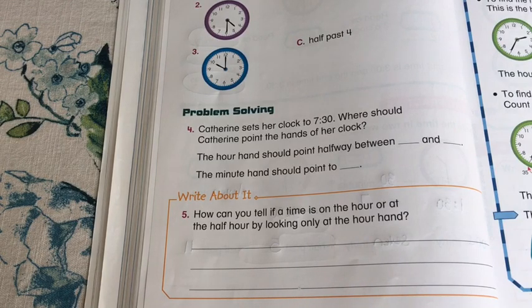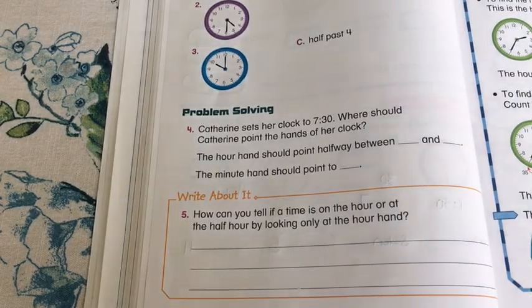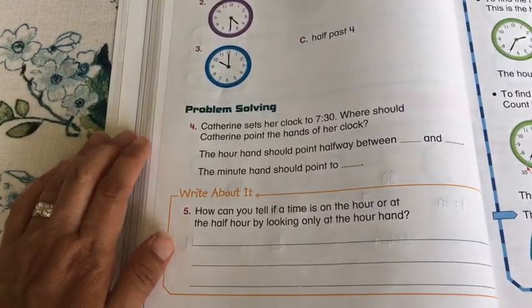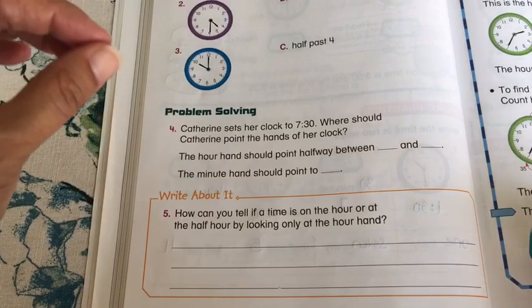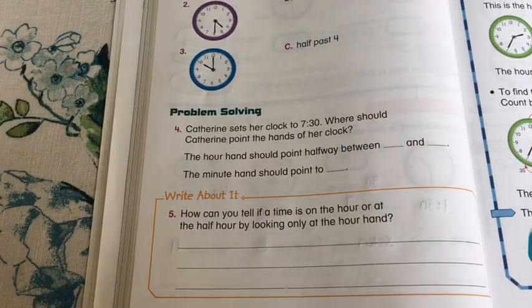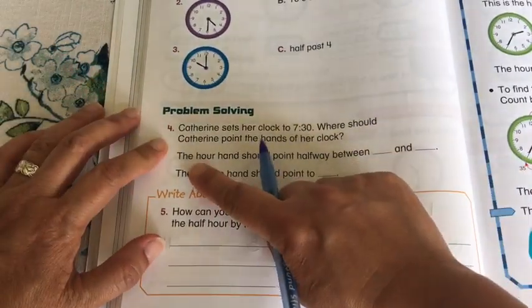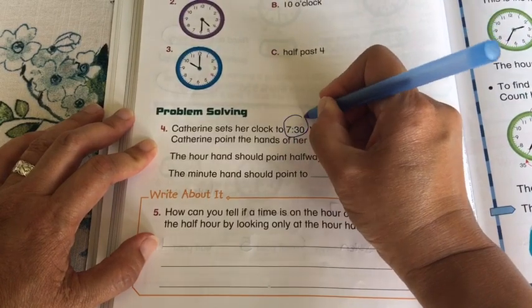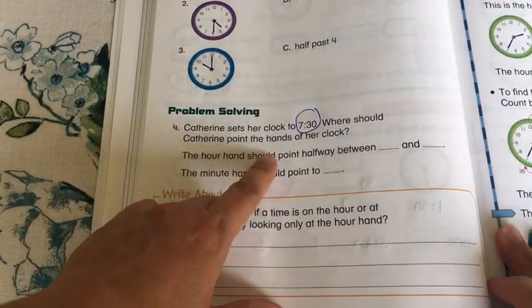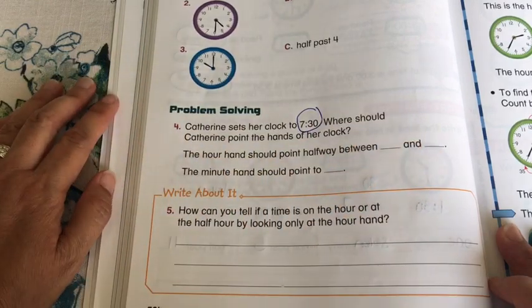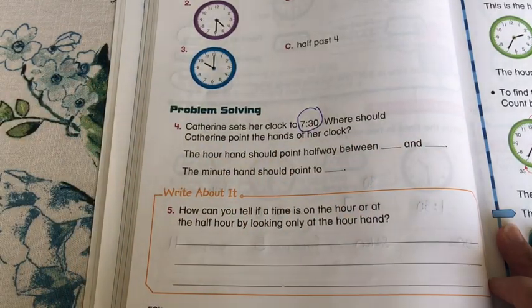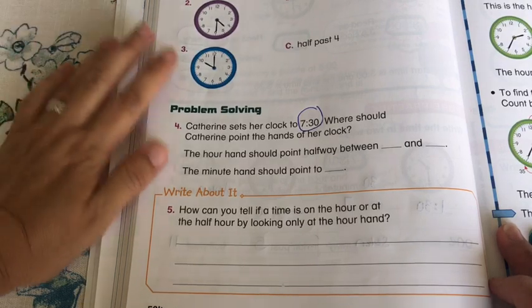So if she wants to set her clock, maybe she is starting it up for the first time. Where should she put the hands? Where should she put the hour hand? And where should she put the minute hand? So it's 7:30. The hour hand should point between what and what? If it's 7:30, where is the hour hand going to be pointing between what two numbers? Write it down.